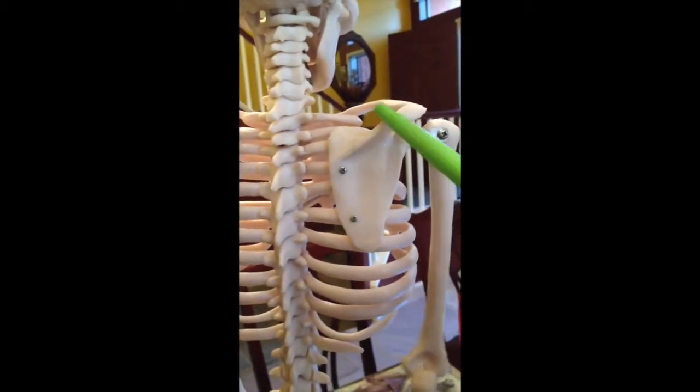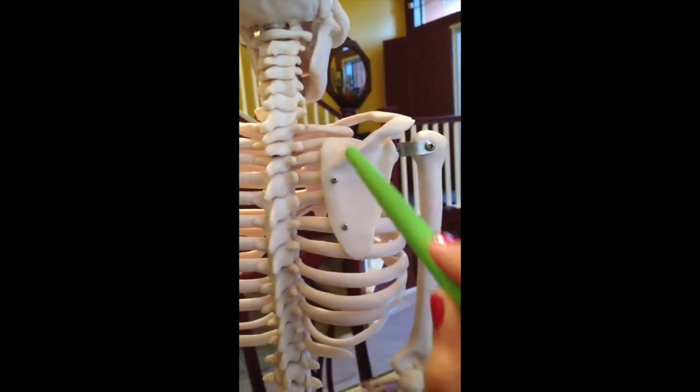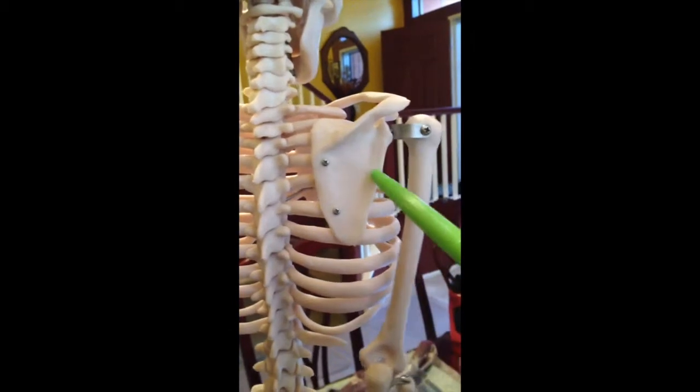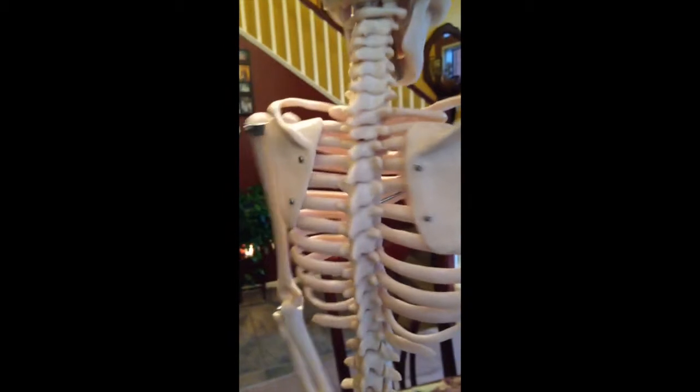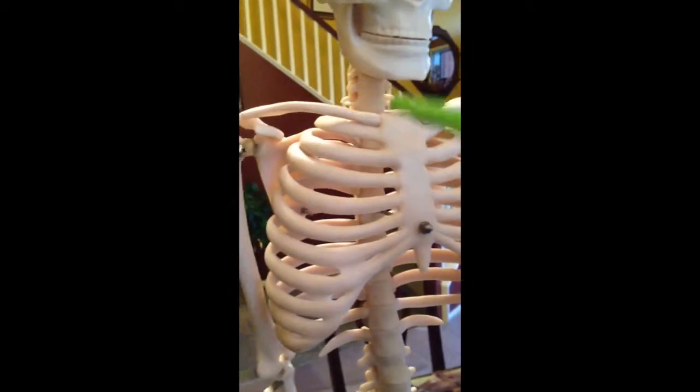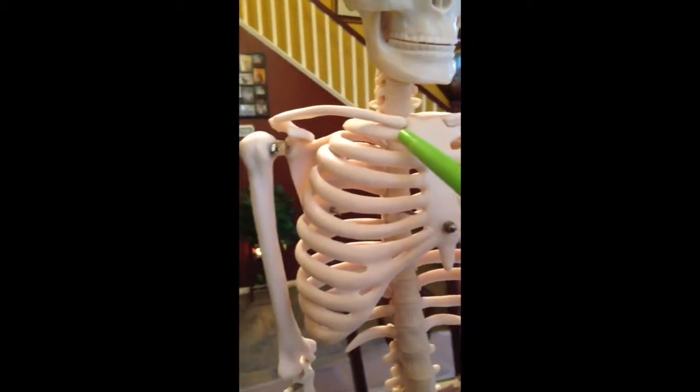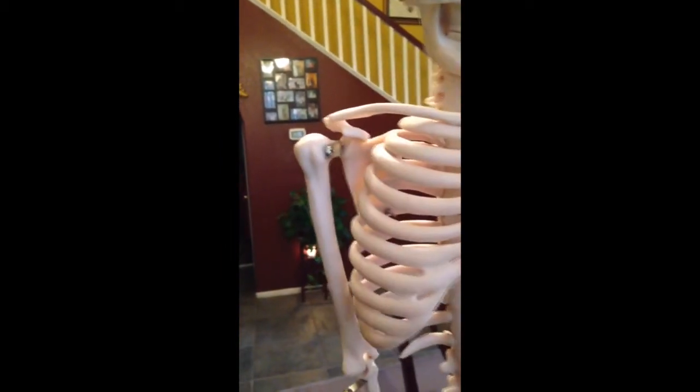The spine is here. The supraspinous fossa is here. The infraspinous fossa is here. The sternoclavicular joint is this one here. And the acromioclavicular joint is right in here.